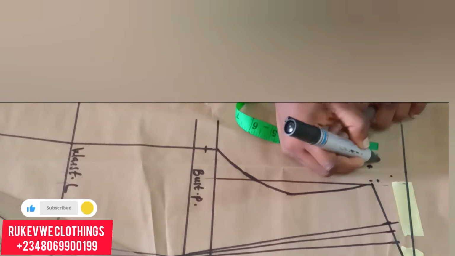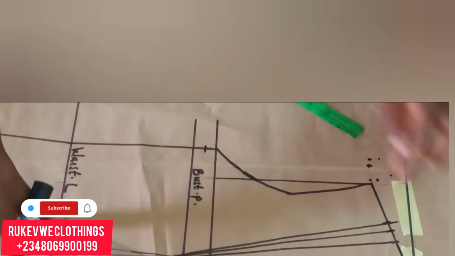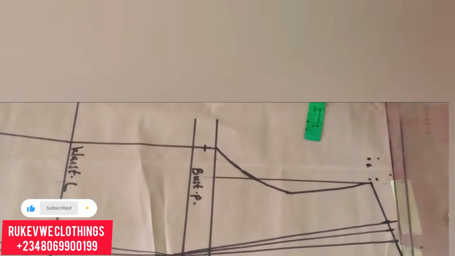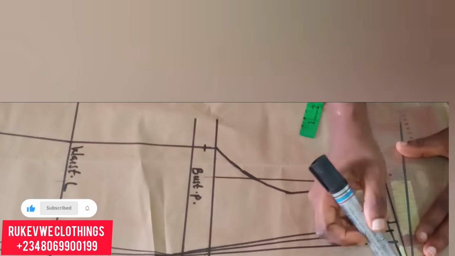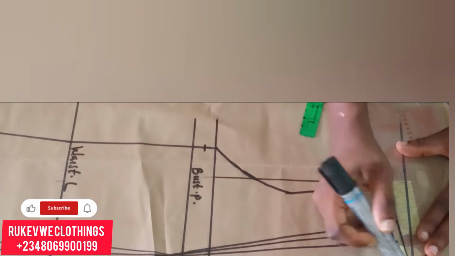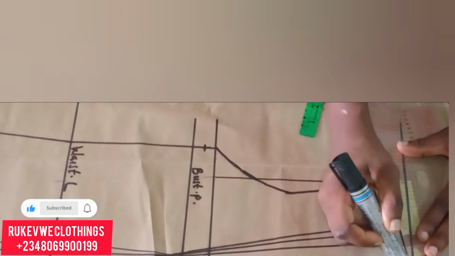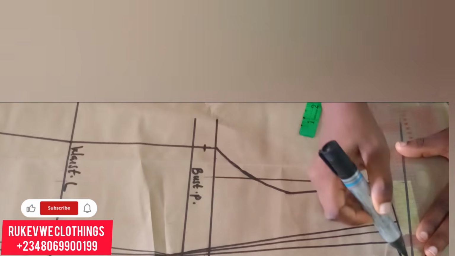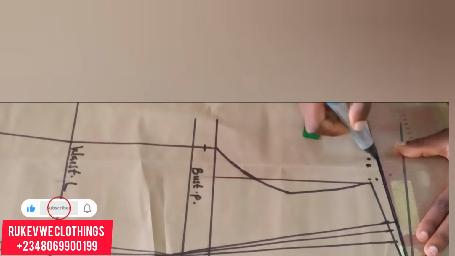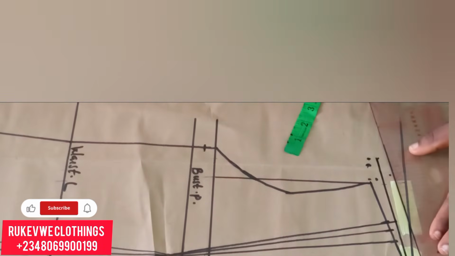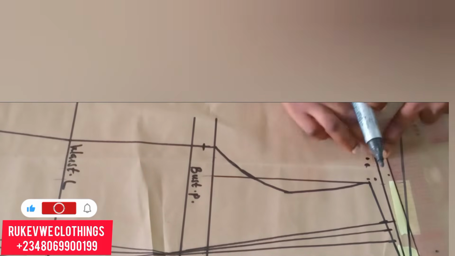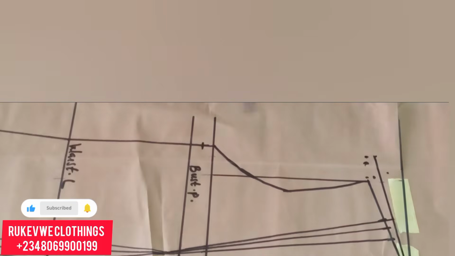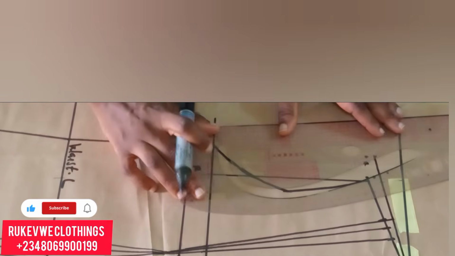This is optional. Coming out by a quarter of an inch and going up by a quarter is optional, but it makes your blazer sit well, and it gives it a professional look if you extend your shoulder line by a quarter of an inch at most. So I'm just going to draw my new shoulder slope, my shoulder line, and then I will redraw the armhole curve.